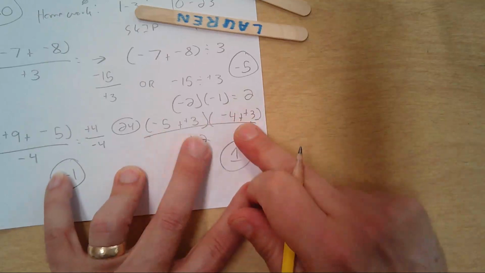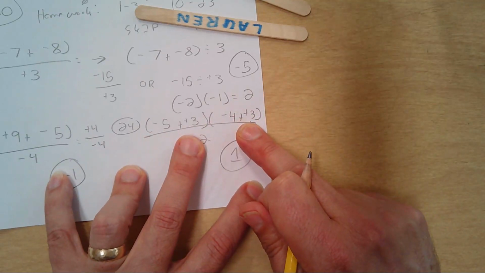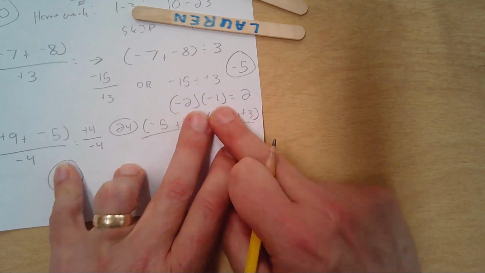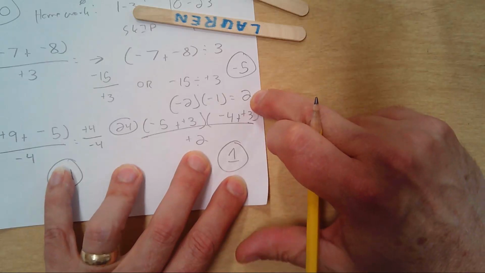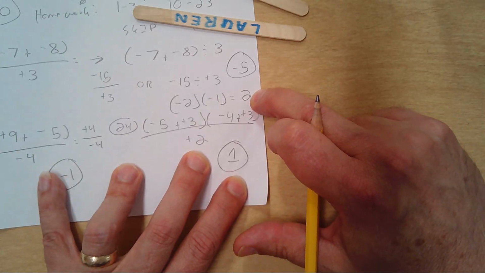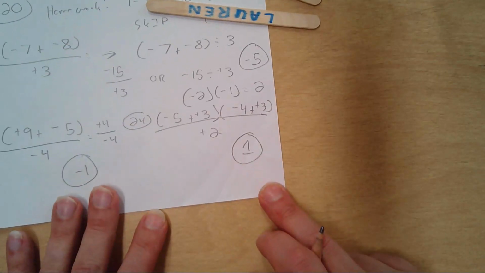So add up the two problems first. Negative 2, negative 1. Multiply them together. Positive 2. And then finally finish off. Divide. 2 divided by 2 is positive 1.